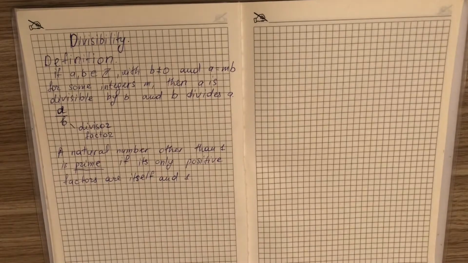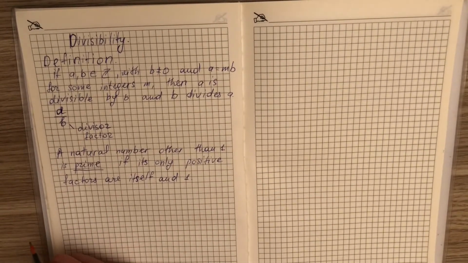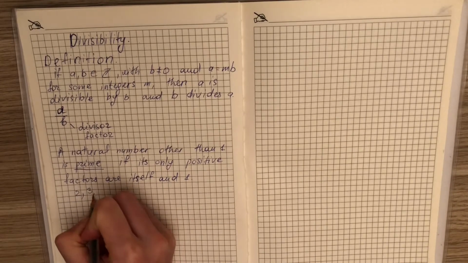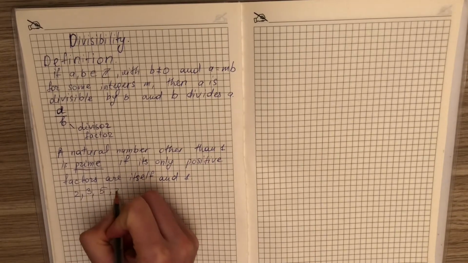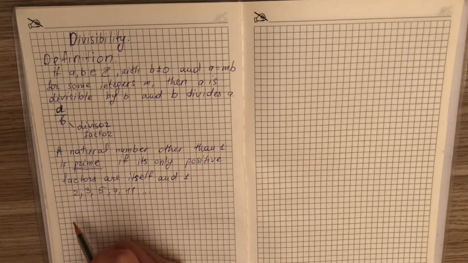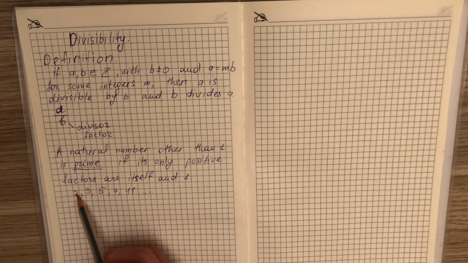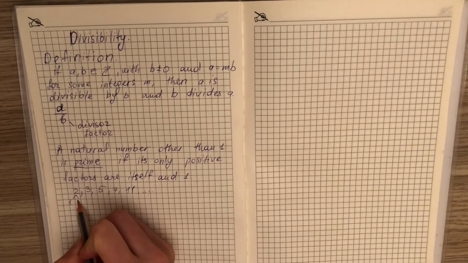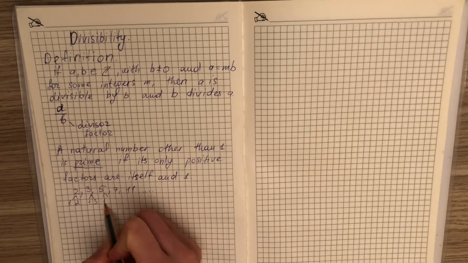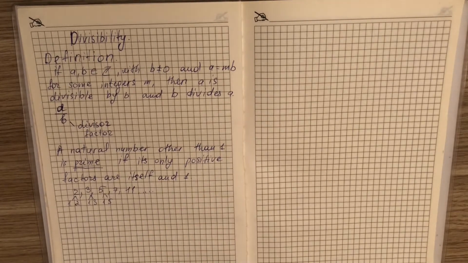The first few prime numbers are 2, 3, 5, 7, 11, and so on. As you see, the factors of 2 are 1 and 2, of 3 are 1 and 3, of 5 are 1 and 5, and so on.